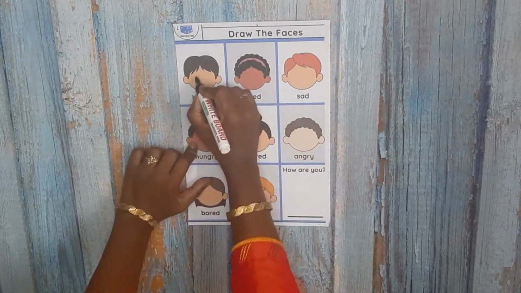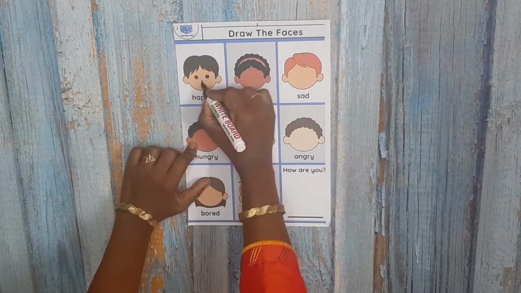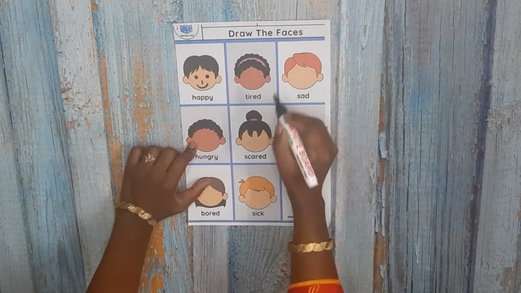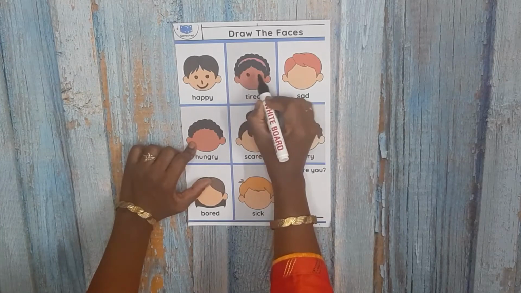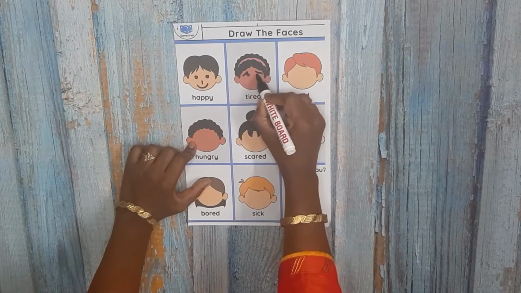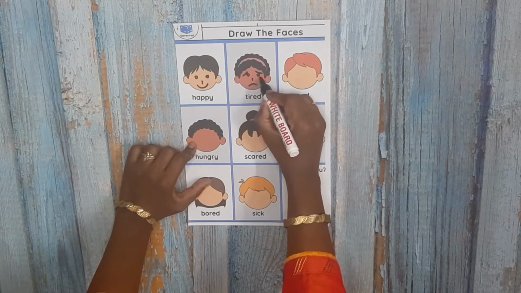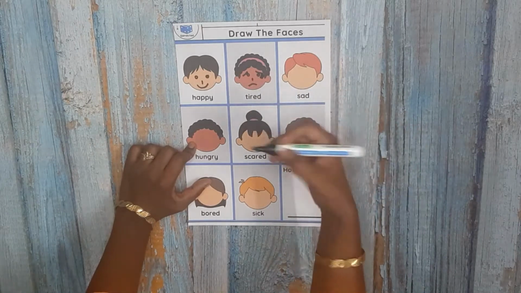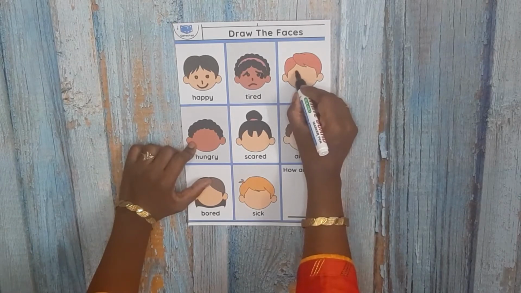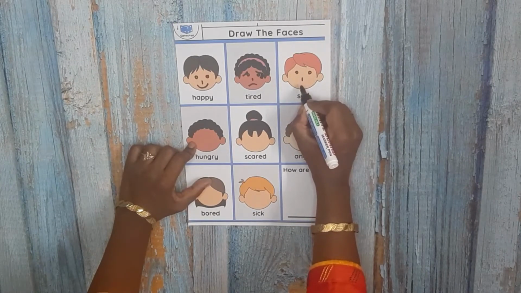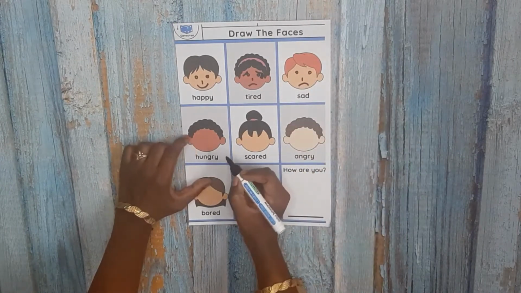And he can draw the happy face. Tired face. The child can draw a tired face. But he should see his face in the mirror so that he feels tired, sad and everything. Expressions, he'll be able to identify his expressions.